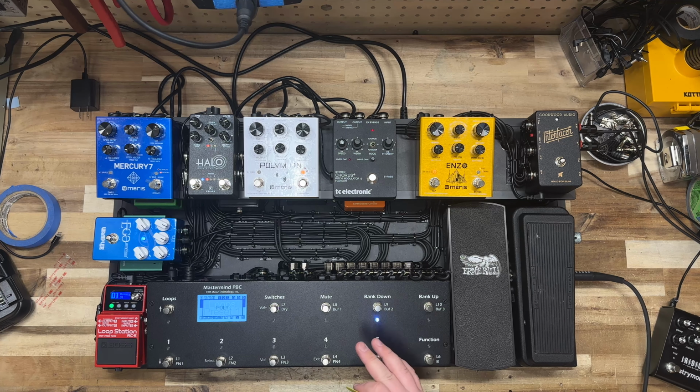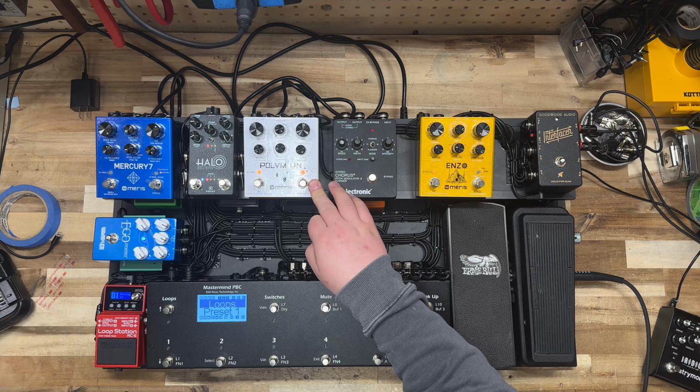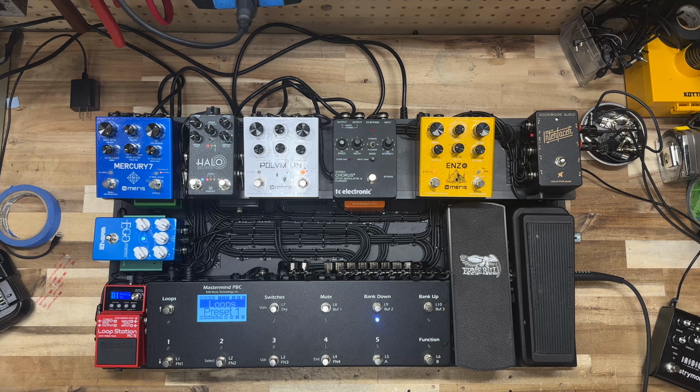Alright, moving on. We got the poly. As you see, it's changed. It turned on. We can also go here and change the sound.